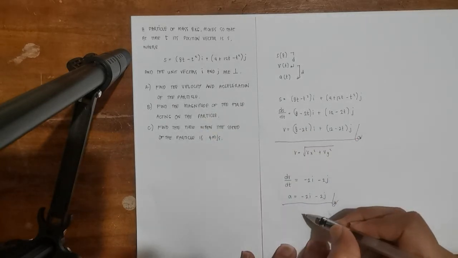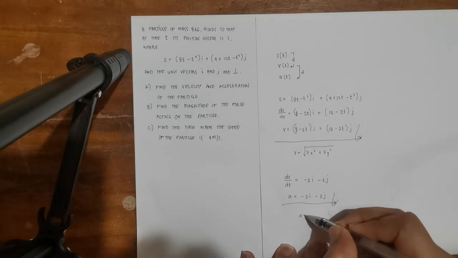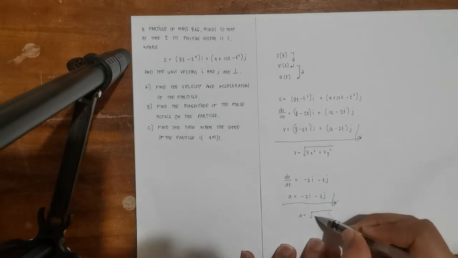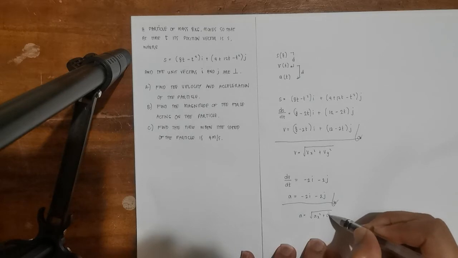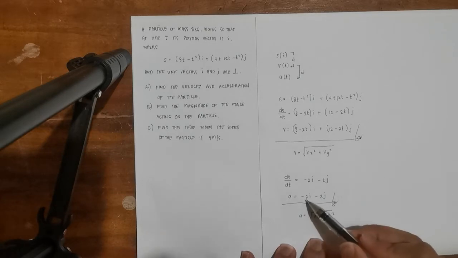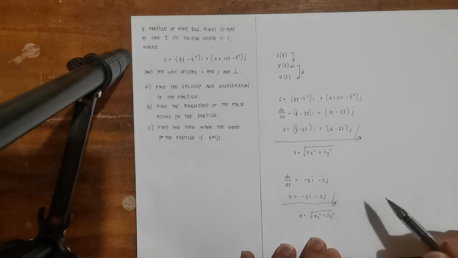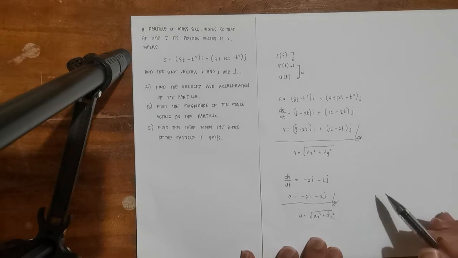Also, pag kukunin mismo yung ating acceleration, that is square root of ax squared plus ay squared, where ax is negative 2 and ay is negative 2 also. Pero hindi yun kinukuha.